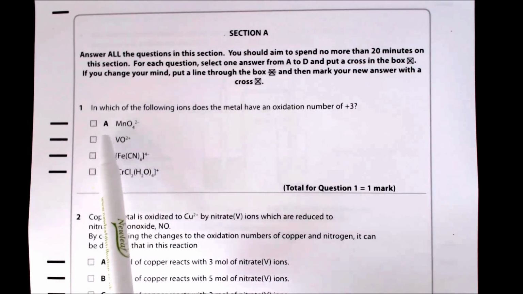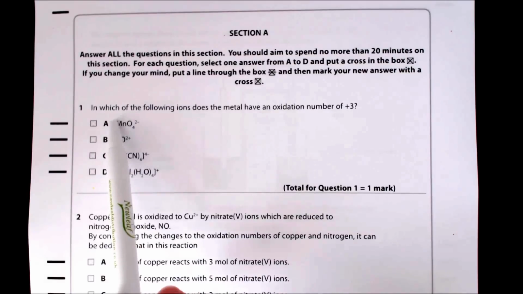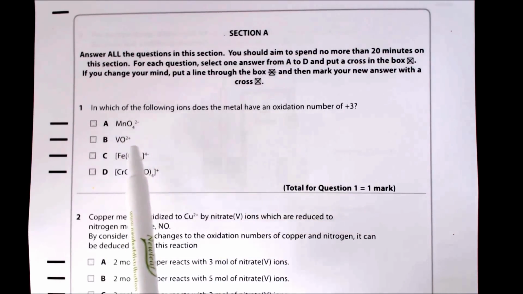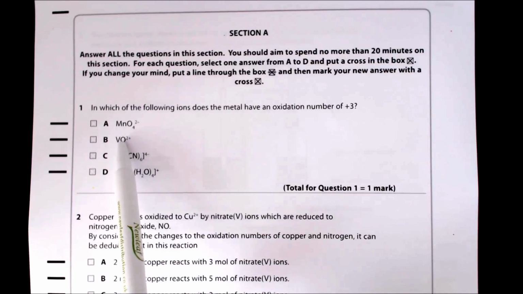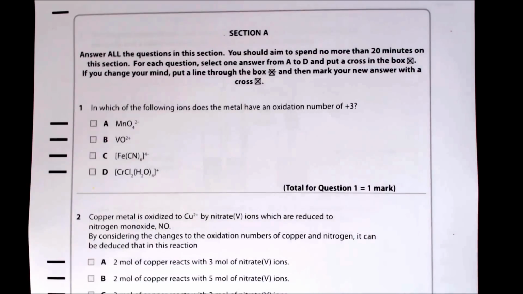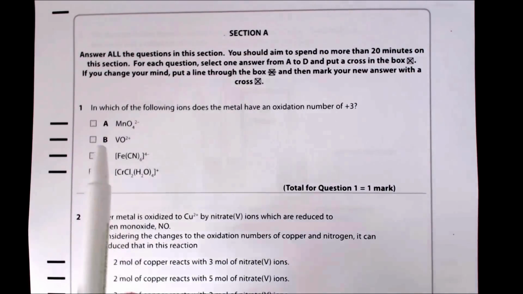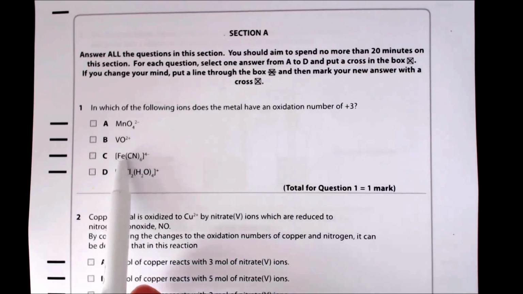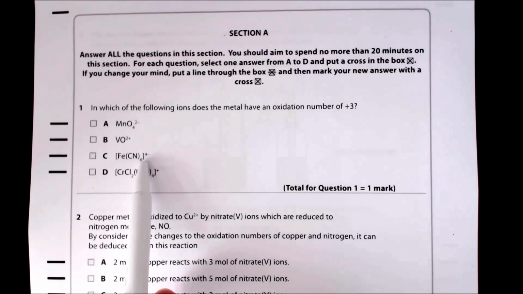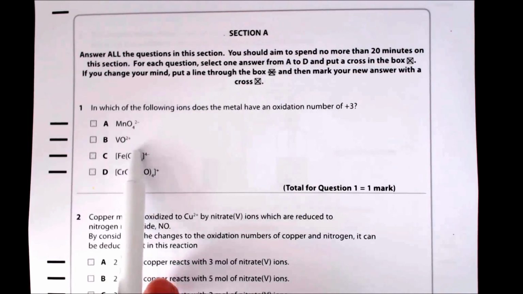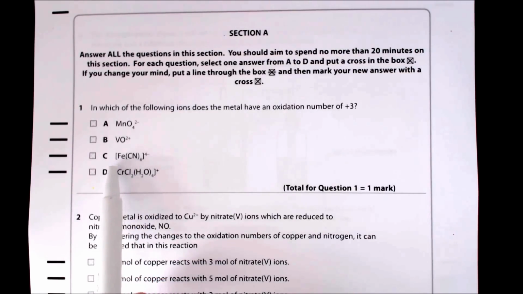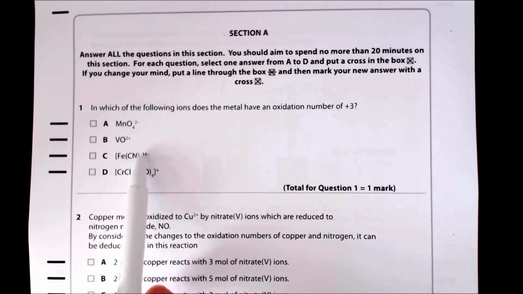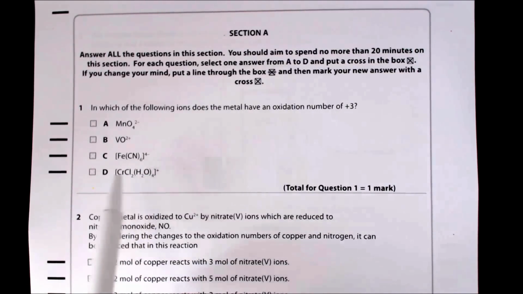The overall charge is -2, so that means this is -8, so this manganese must be +6, so that's not the one. Vanadium oxide, again, that's -2, so to give you a 2+ charge overall, vanadium must be +4, which isn't the case, so that's not what we're looking for. This one is -4 over here. Cyanide has a -1 charge, so we've got 6 of these, so the ion here must be +2 to make sure the charge is balanced. It's not that one, so it is actually this one here.